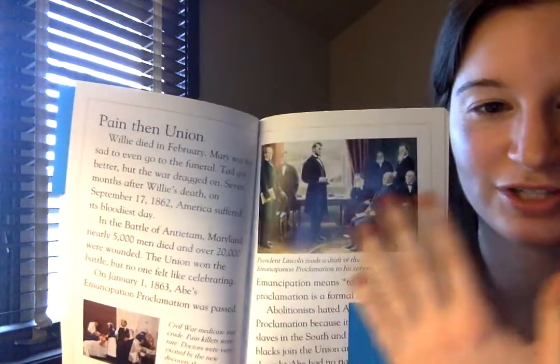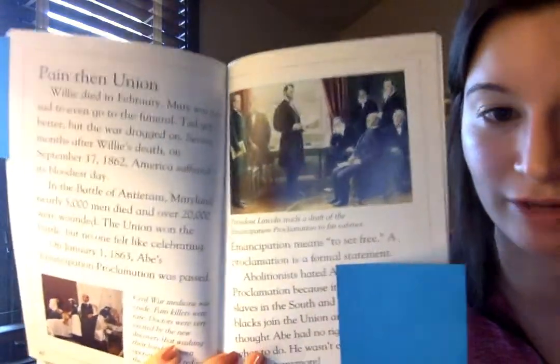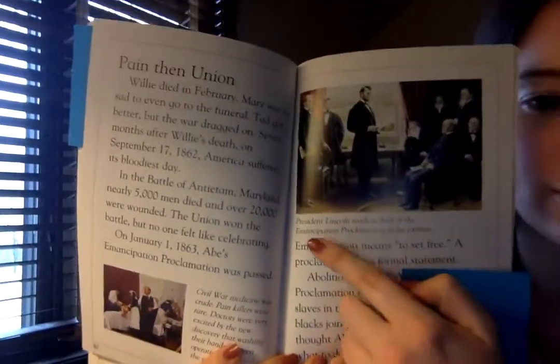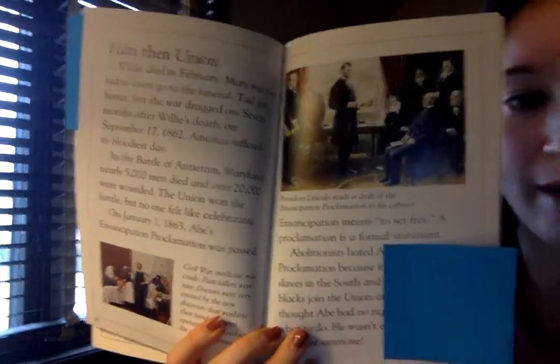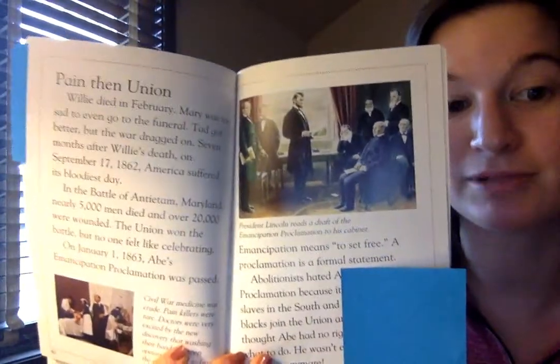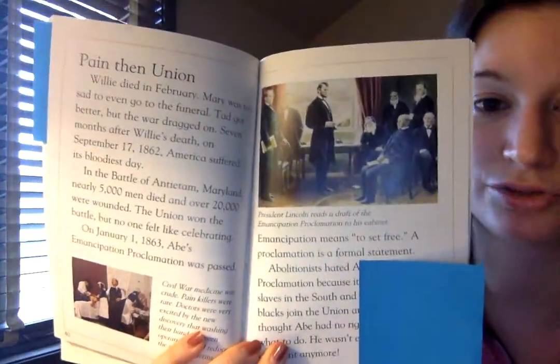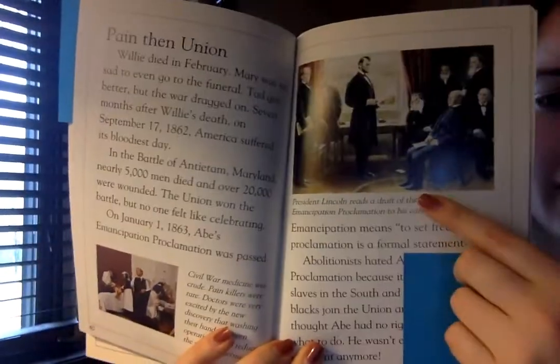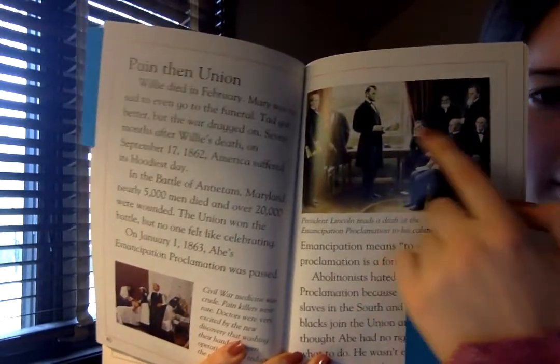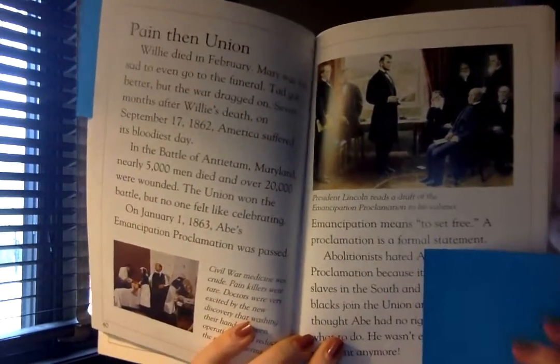So this is just the first time he's written it, before he's looked it over and written it again. So this is a draft of the Emancipation Proclamation. Remember, this is a document that helped end slavery in the United States. This was what Abraham was trying to use to end slavery. And his cabinet is the group of people that he works with in his office as president.